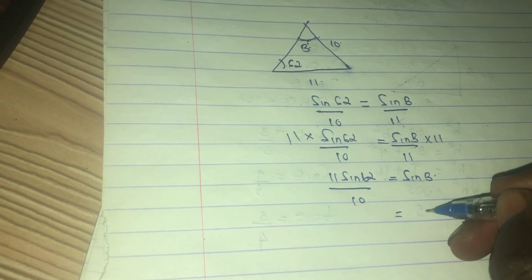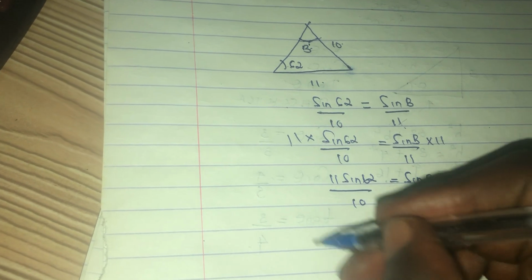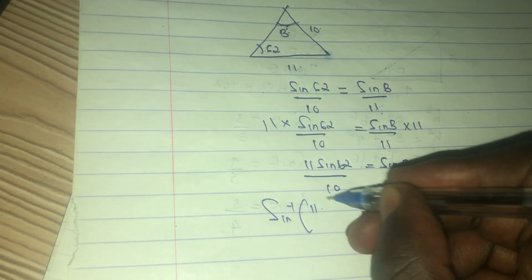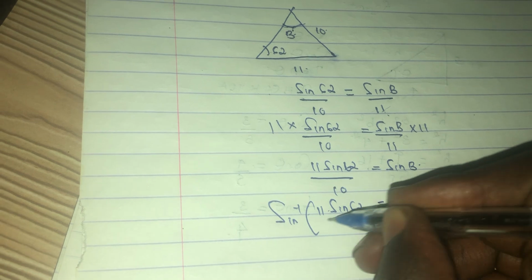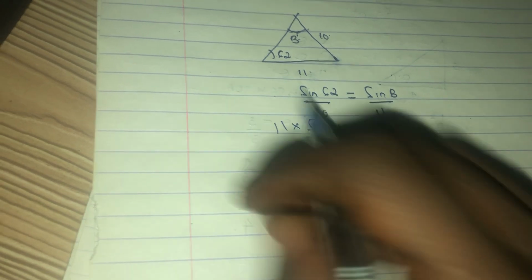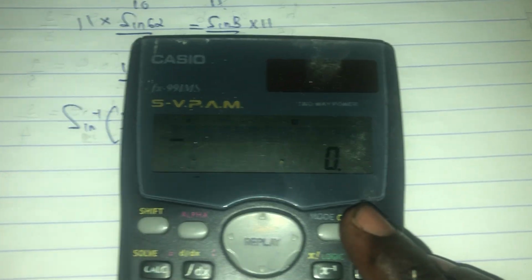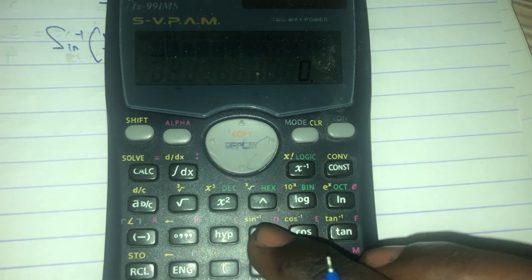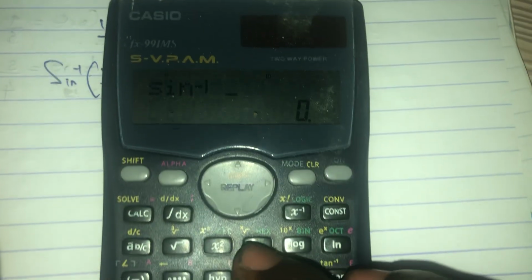So to remove that B, when this sine crosses, it becomes sine inverse of 11 sine 62 over 10. So let me try to show you how to put it in a calculator. You press shift, then you look for where there is sine, which will give you sine inverse. You open brackets.